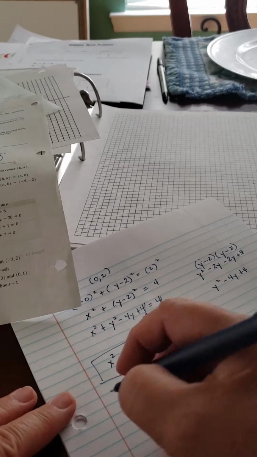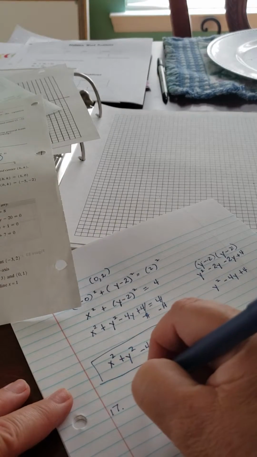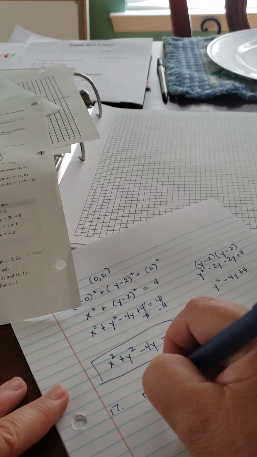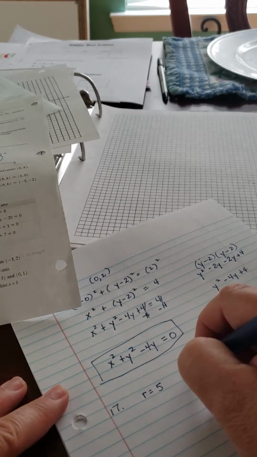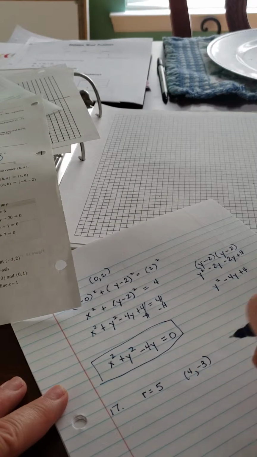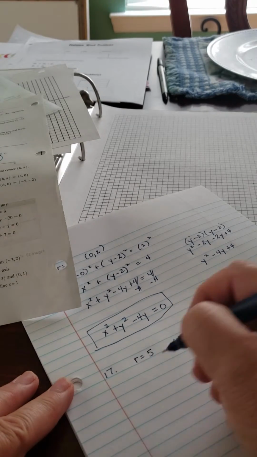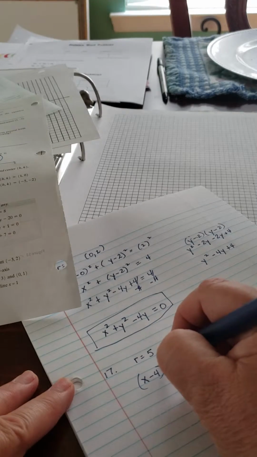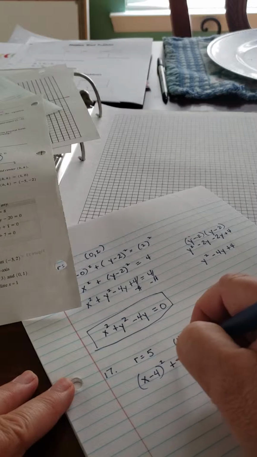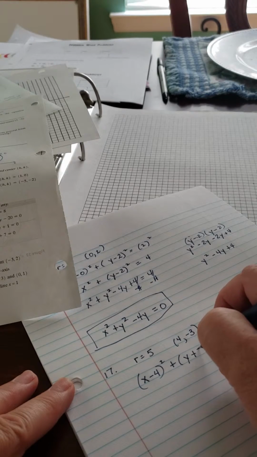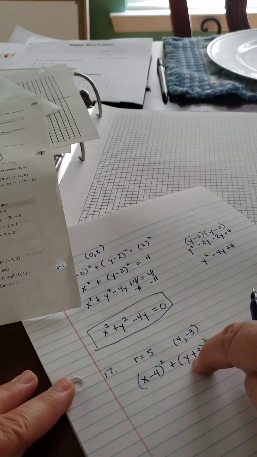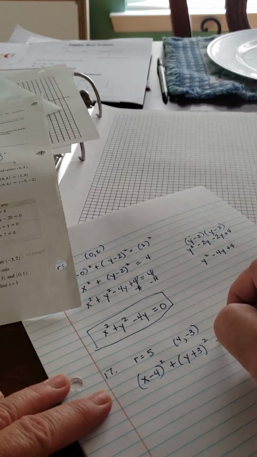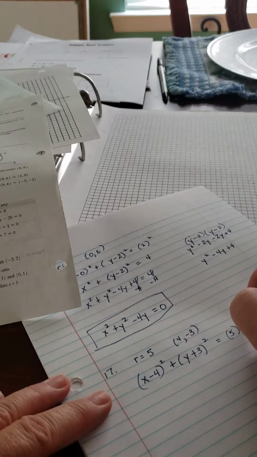All right, so next we're going to look at number 17. Same page, 186. It tells me that the radius is 5 and the point is 4, -3. So I start with writing the standard form, x minus the x-coordinate squared plus y minus the y-coordinate squared. Again, minus a negative is how that became a plus, equals the radius squared.